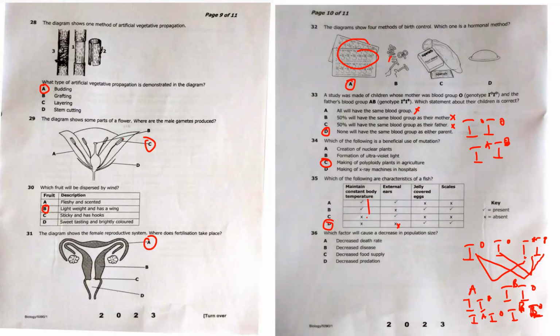Which factor will cause decrease in population size? A, decrease in death rate, it means people will be living. Decrease in disease, it means people will be living. Decrease in food supply, decrease in predation. Predation is where you don't kill them. So the answer is C there. Okay, so the answer for 36 is C.